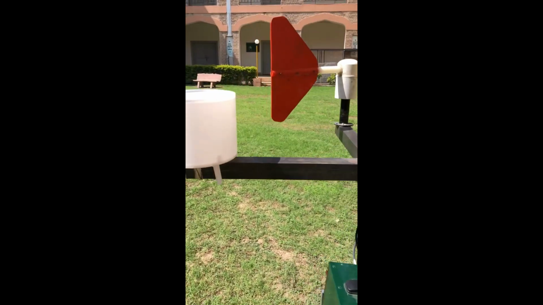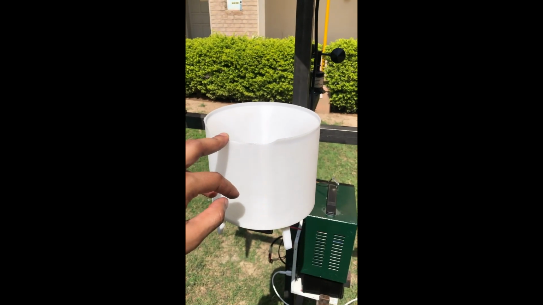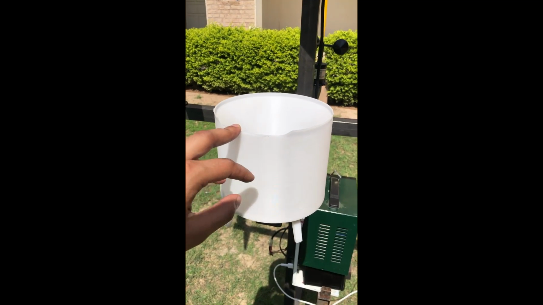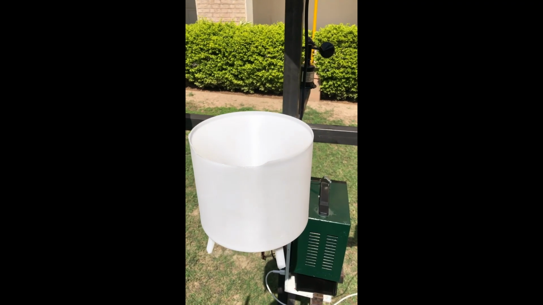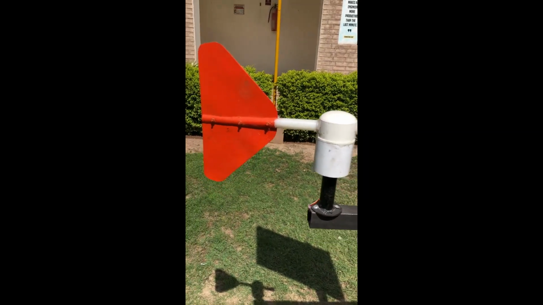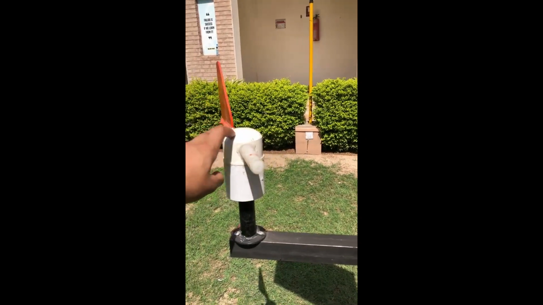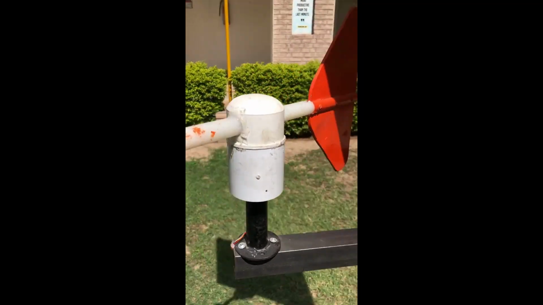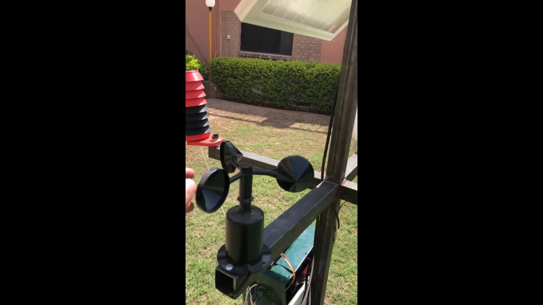So the next component, this is the rain gauge. Whenever rain falls on it, it measures the rain parameters and gives us the value in the form of numeric values. And this is the wind vane, which just tells us the direction of the wind, whether it is north, east or southwest. It depends upon the direction of this thing, and it is connected through the wires to the ESP32 module, which I will further show in this video.